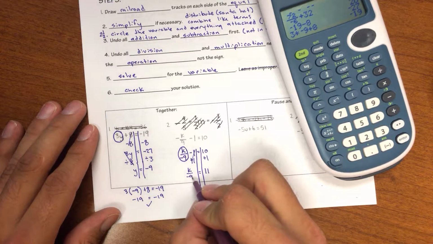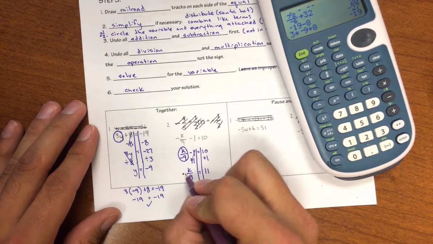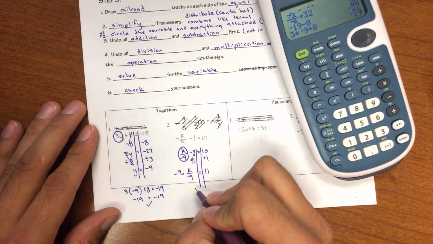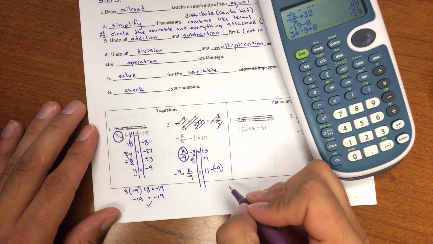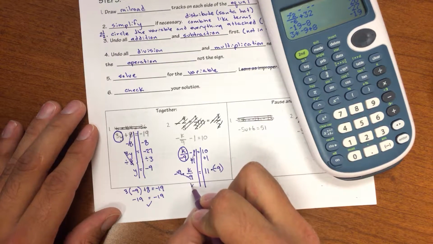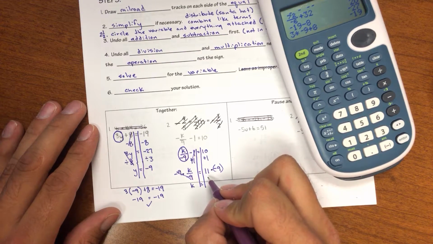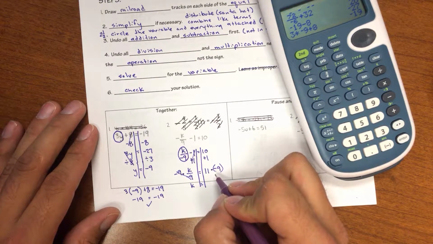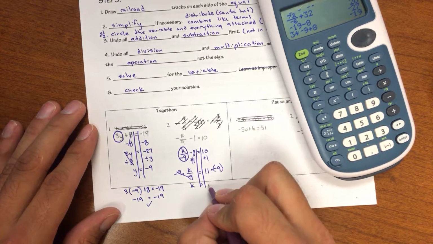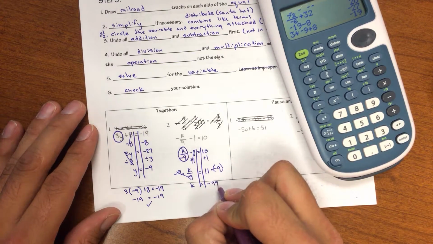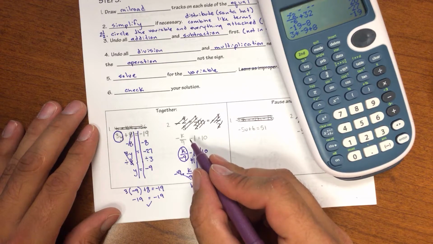And now I have to get rid of my -9. Right now k is being divided by -9. To undo that, I have to multiply by -9. So I also have to multiply the right-hand side by -9. So these cancel. I'm left with k equal to 11 times 9. 11s are pretty easy for me, so I can just tell that that's 99. And then a negative times a positive is a negative. So I think that my answer is going to be -99. But I'm going to quickly plug that back in and make sure.